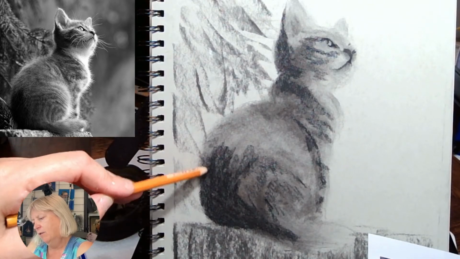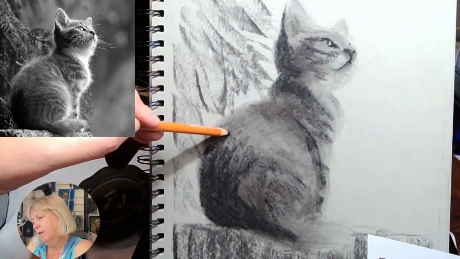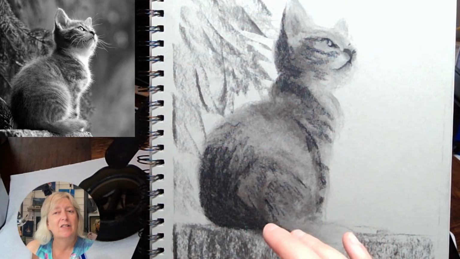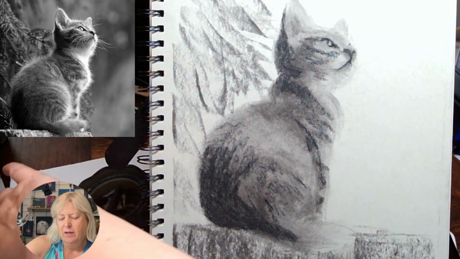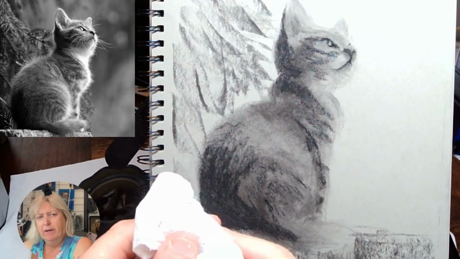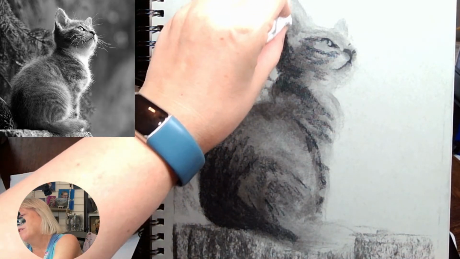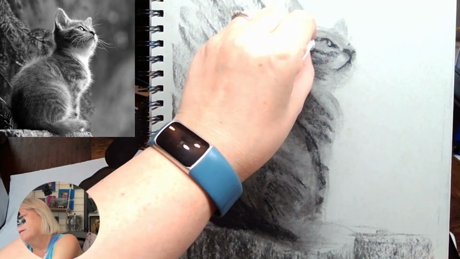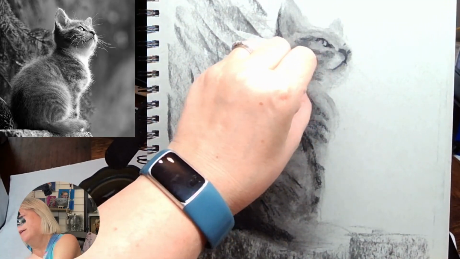No details, there's no individual fur or anything like that happening. We're just looking at putting in some darker areas, and now that kitten's starting to really come alive. So again, I'm going to take my very expensive exclusive blending tool, and I'm just going to soften these marks with my kitchen towel, just pulling them slightly.